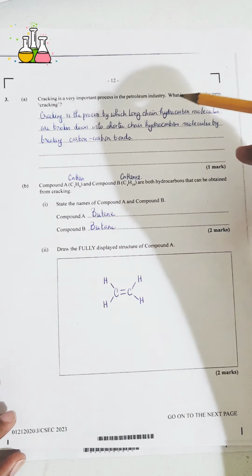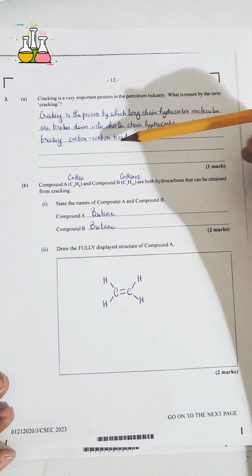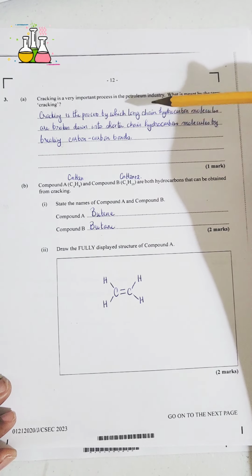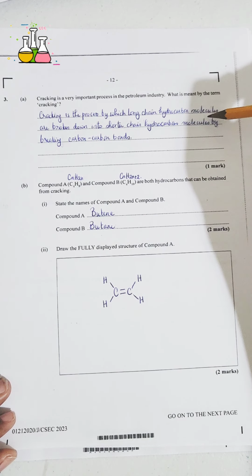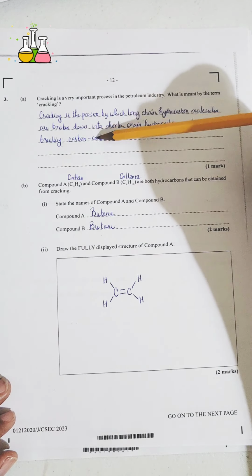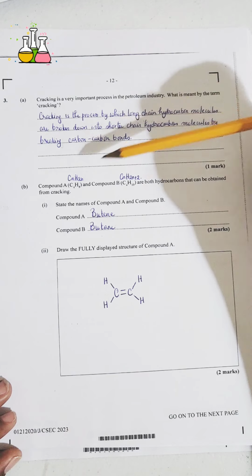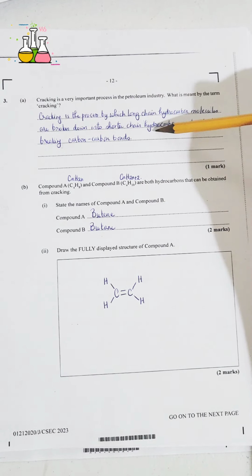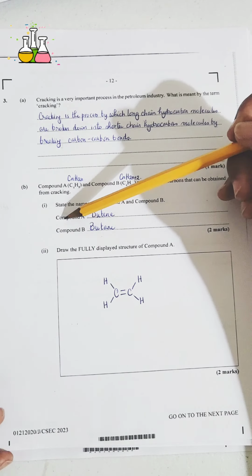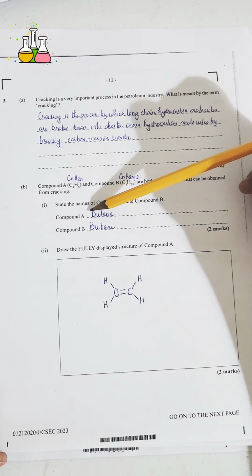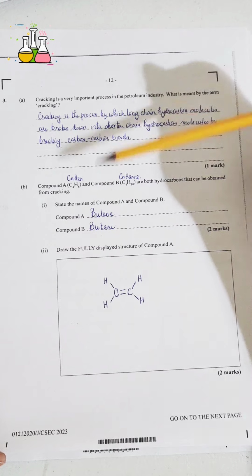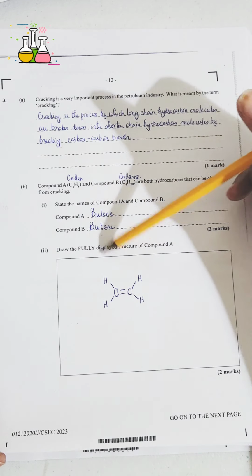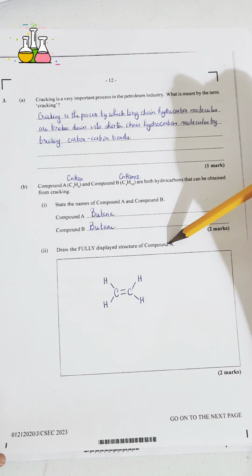Cracking is a process by which long-chain hydrocarbon molecules are broken down into shorter-chain hydrocarbon molecules by breaking carbon-carbon bonds. And usually you would have an alkane and an alkene as products. Then for compound A, by now you know it's butene because it has 4 carbons. Compound B is butane. Draw a fully displayed structure of compound A.